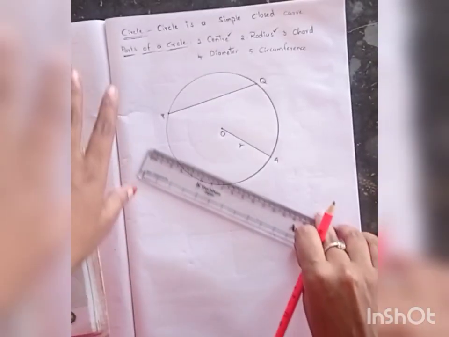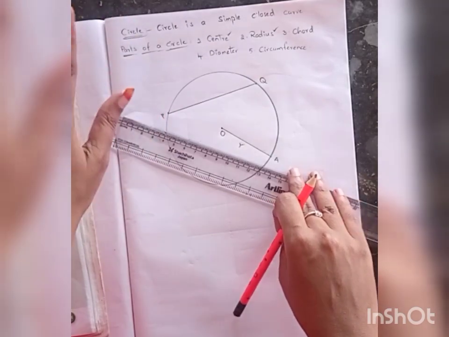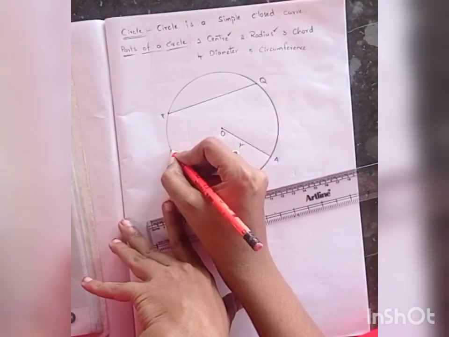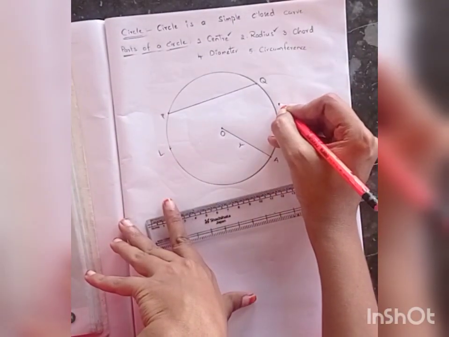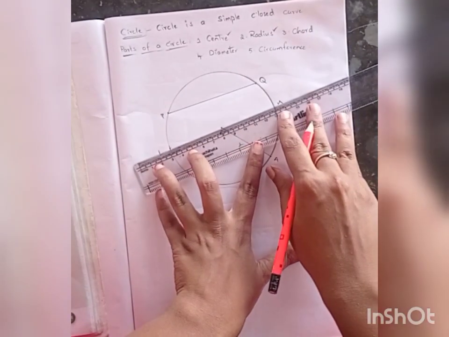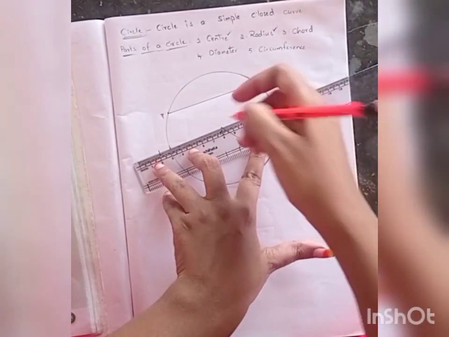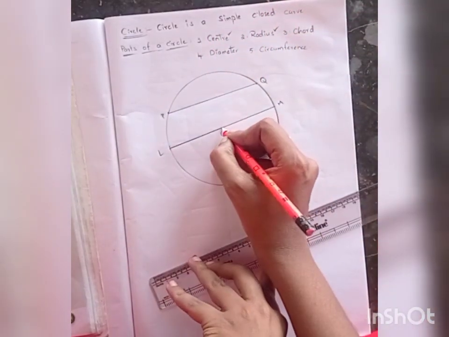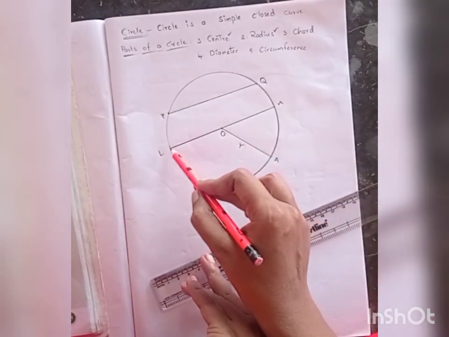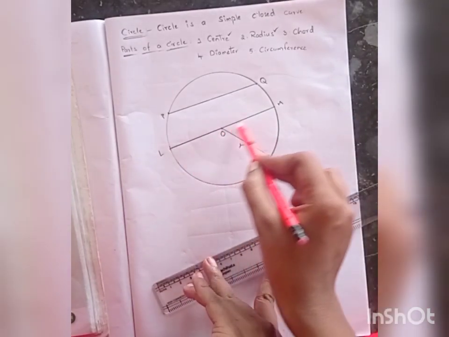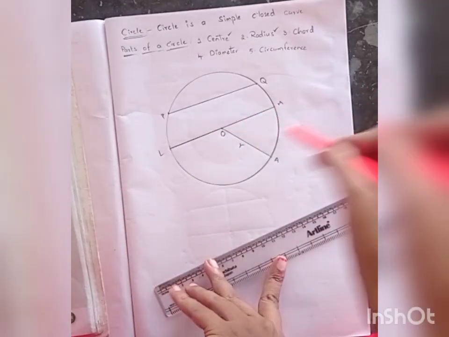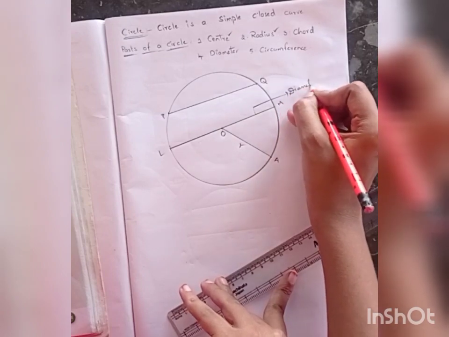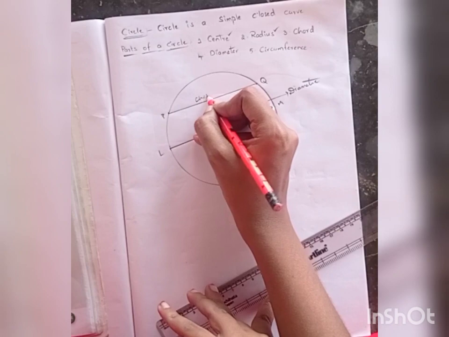Okay, then what is a diameter? Diameter is also a chord, but it should go through the center point O. For example, if I take a point here L and here M, those 2 points should meet through the center of the circle. So now we touched the center, right? The chord you draw through the center, we call a diameter. So this is a diameter of the circle, and this is a chord of the circle.